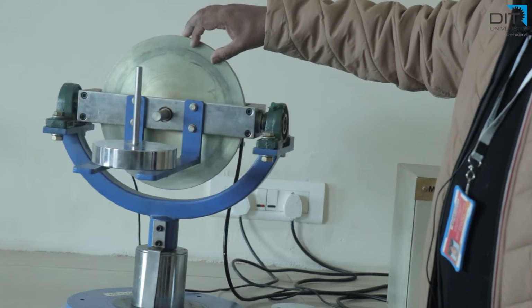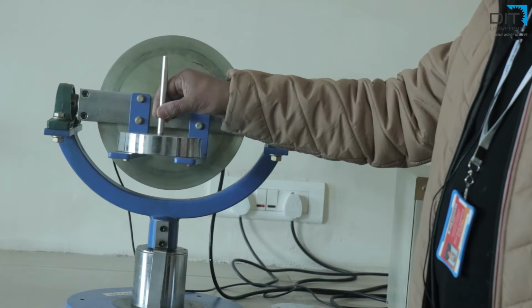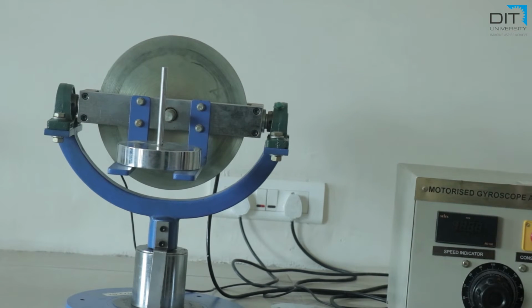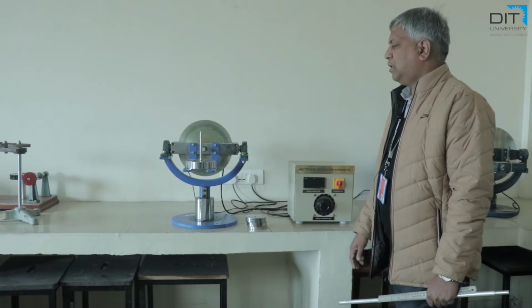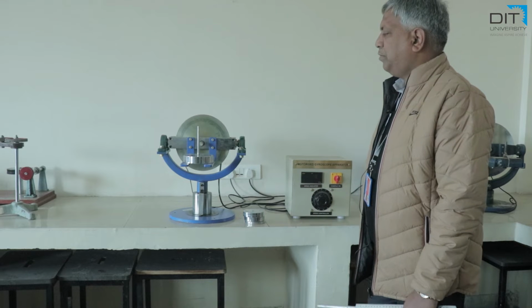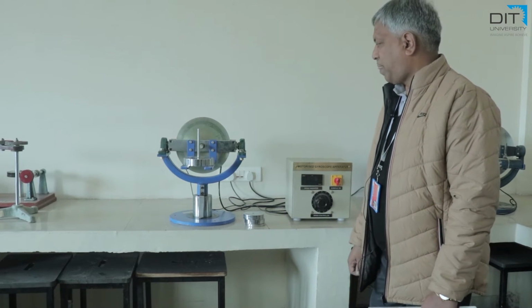And the third axis, the axis of gyroscopic couple. So all the 3 axes have different names, and their names are also very important when we have to verify the law of gyroscope, right?